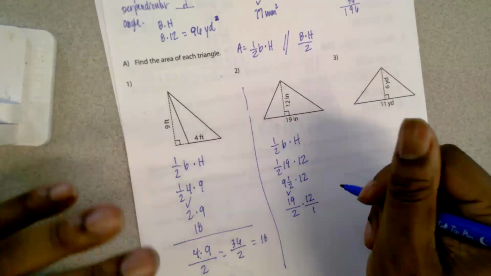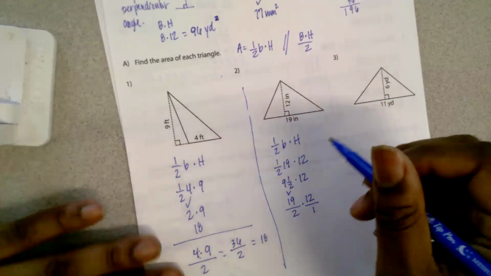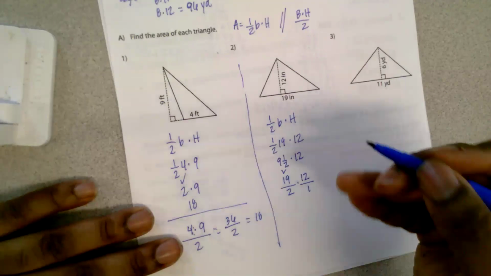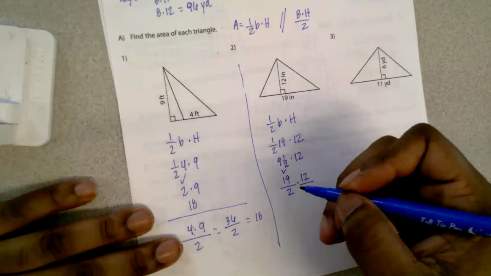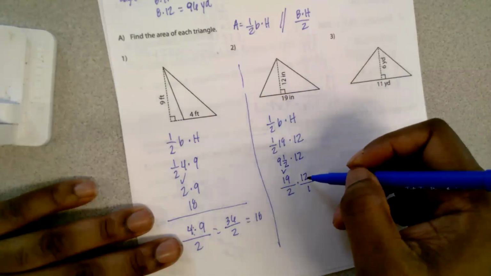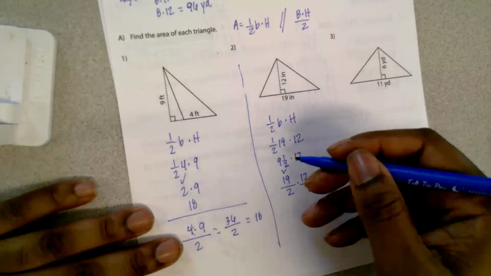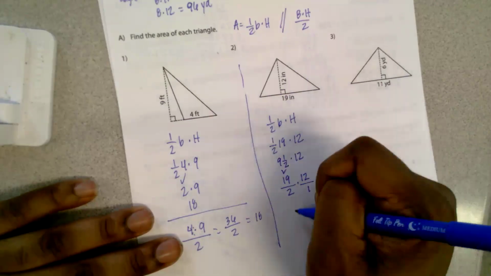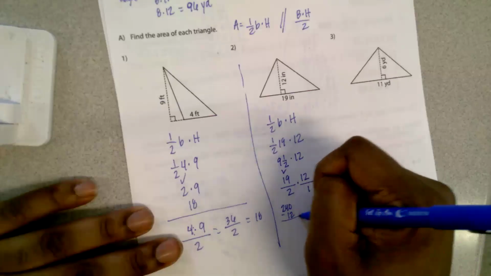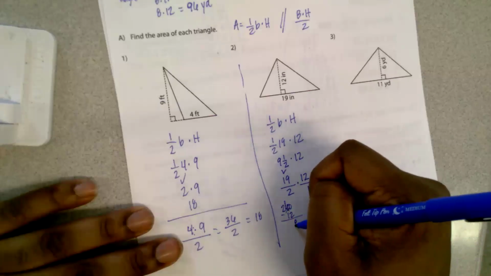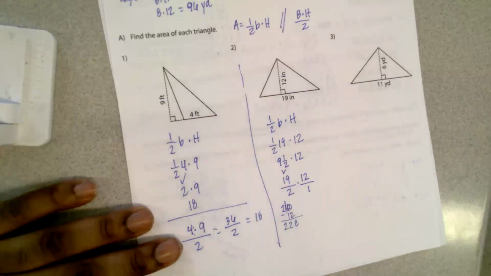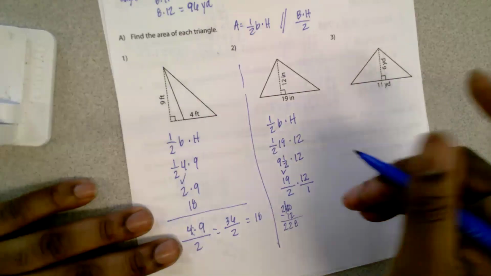We could logically think about this. 19 is breaking down into 10 and 9, or 20 minus 1. 10 times 12 is 120. 20 times 12 is 240. And 240 minus 12 is 228. I believe that's 19 times 12.